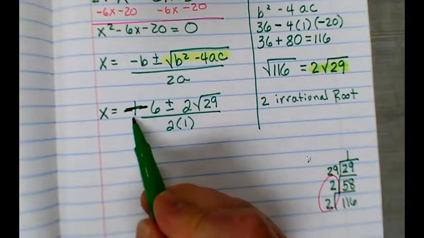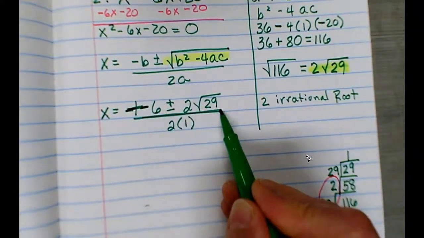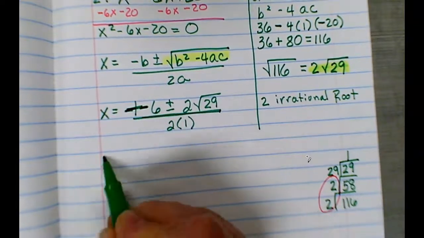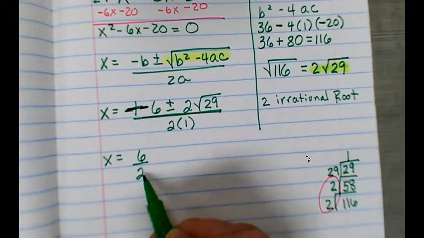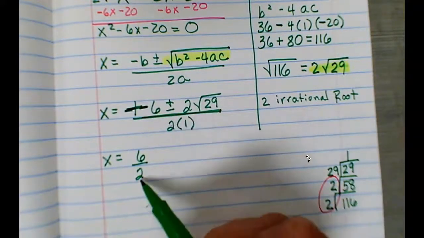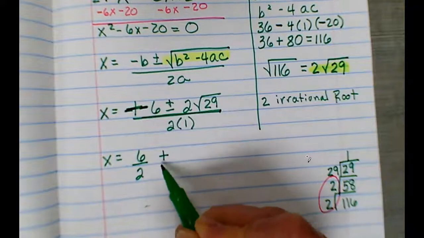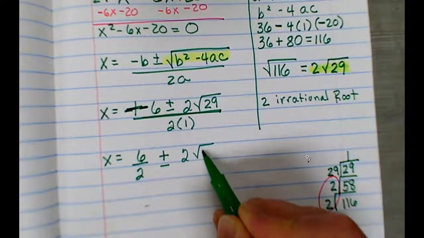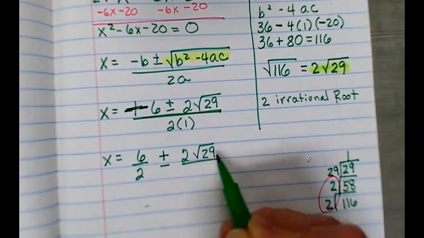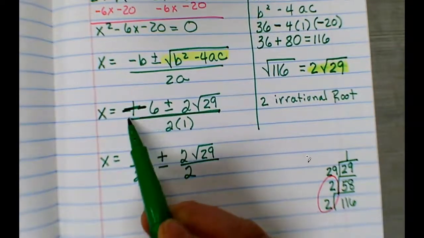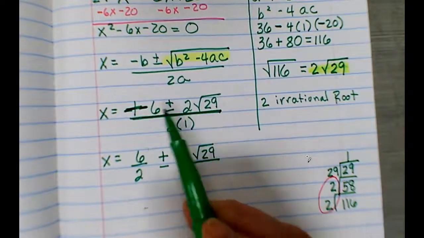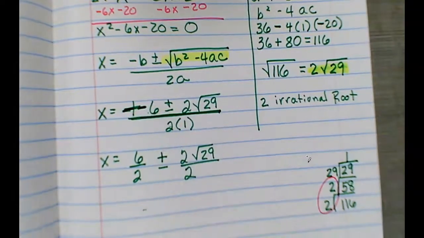Now, you see this line that goes all the way across? The line that goes all the way across means that that 6 is divided by 2. 2 times 1 is just 2. And it means that this funny looking number is divided by 2. That's what the line going all the way across means. It means both of those terms are divided by 2. I break it up so I can reduce it a little bit more.